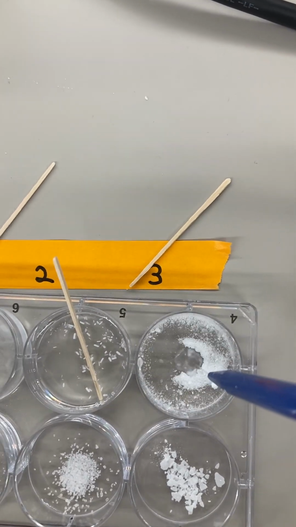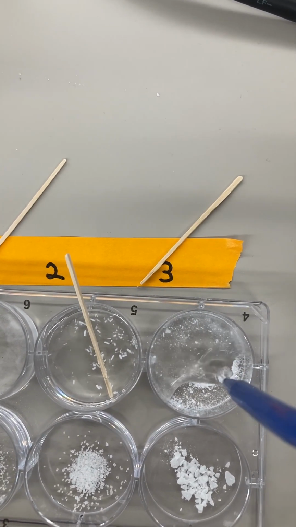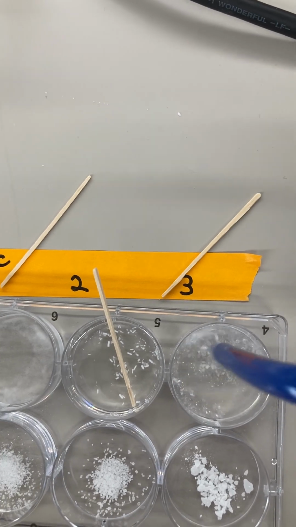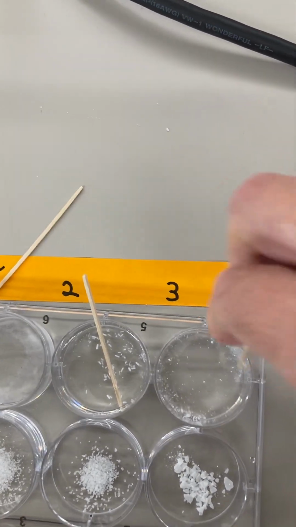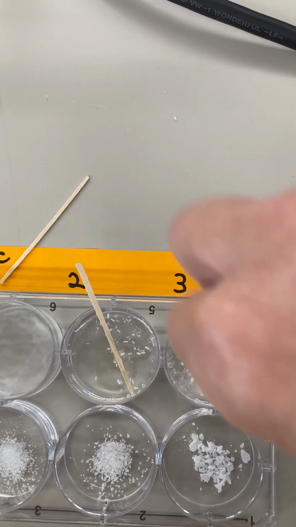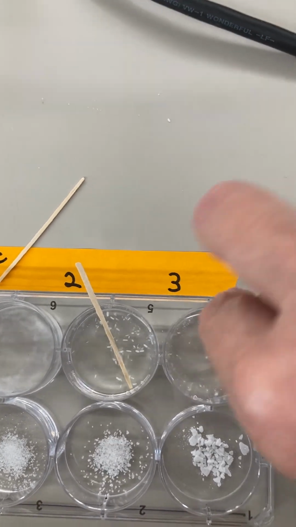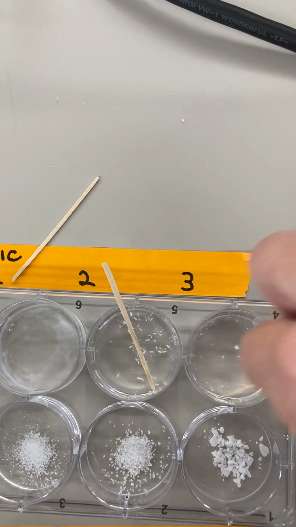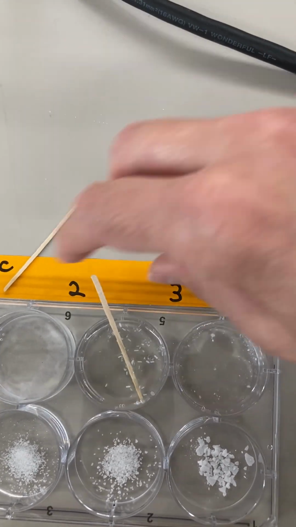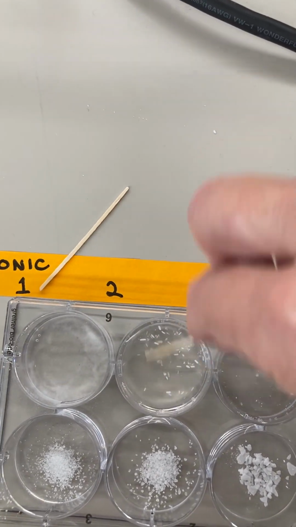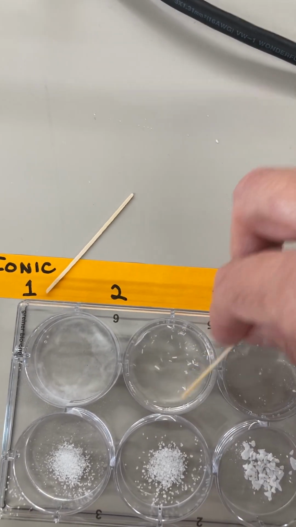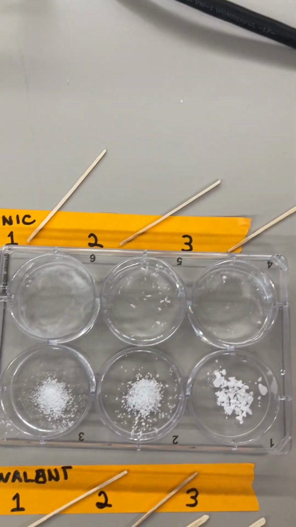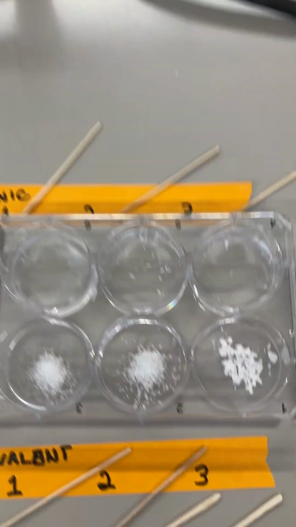Let's go on to sodium carbonate. Oh yeah, that's dissolving right away. You can see that. There's a few crystals left undissolved, but it's going into solution. Let's go back to 2. Yeah, you can see how the crystals that are left are getting smaller the longer they sit. So those 3 ionic things dissolved.